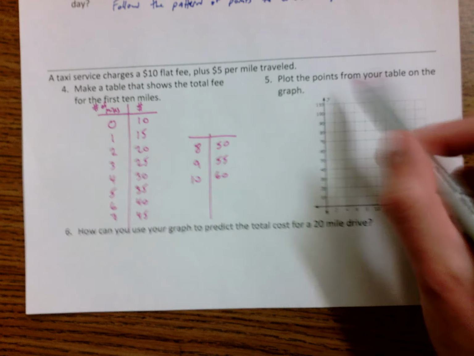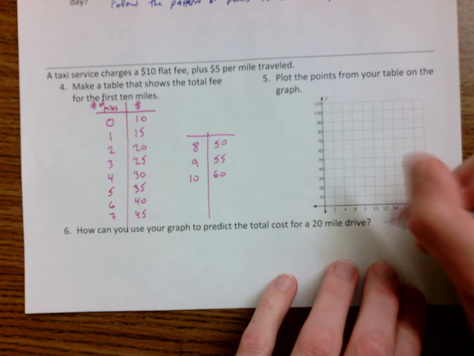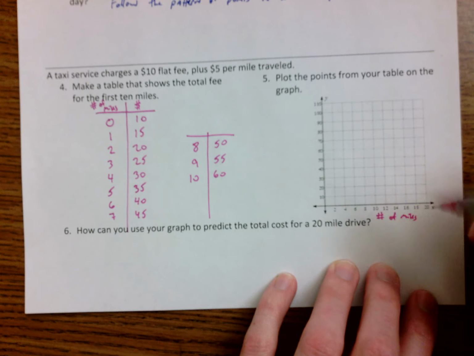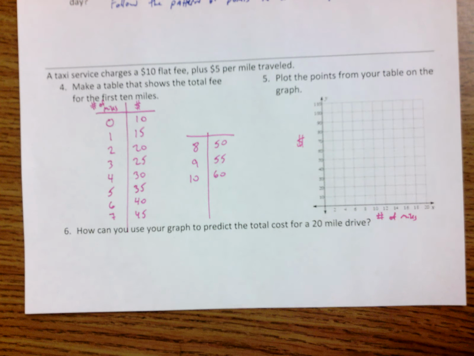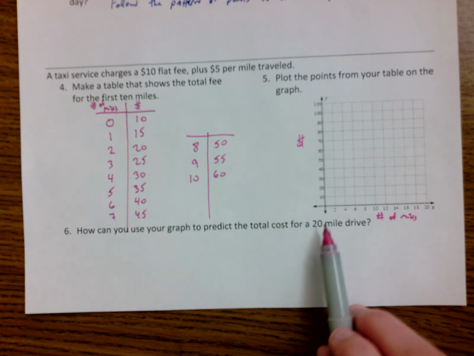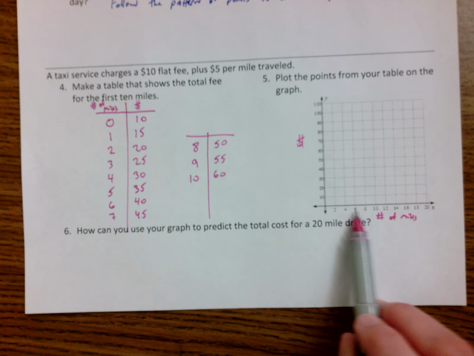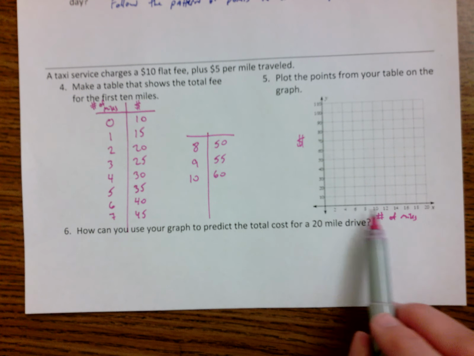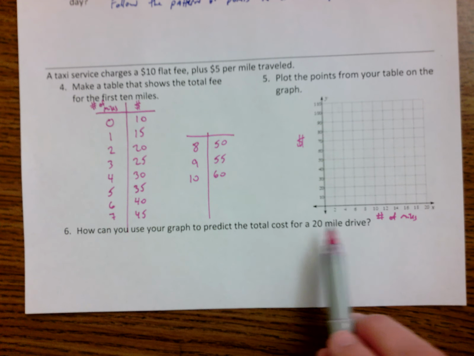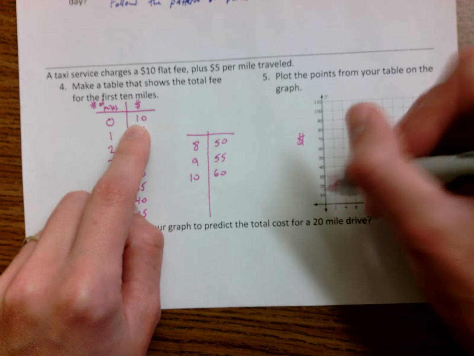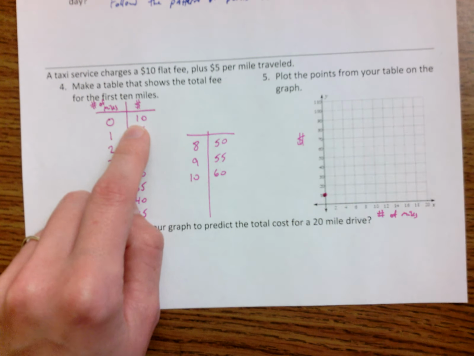All right, so now we're going to plot the points from the table on the graph. So down here is going to be the number of miles, right? And over here is going to be how much money you spend. And we just have to be careful because look at these numbers on the bottom. See how these are going by 2s, not by 1s? Okay, so you're going to have to be really careful about where you put your numbers. So the first one we have is at 0, we're at $10. So here's 0, here's $10. So there's that point.